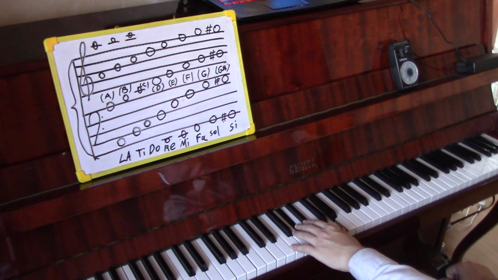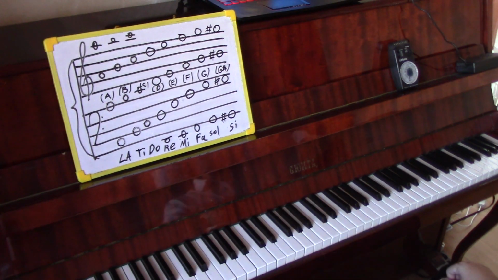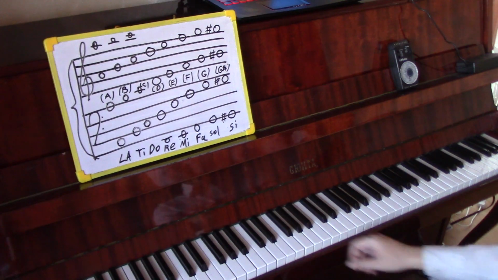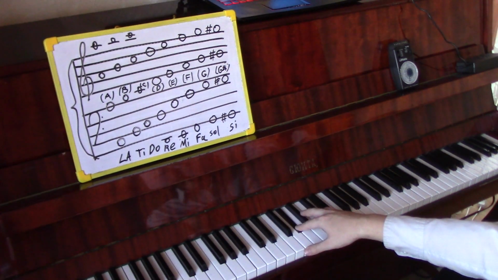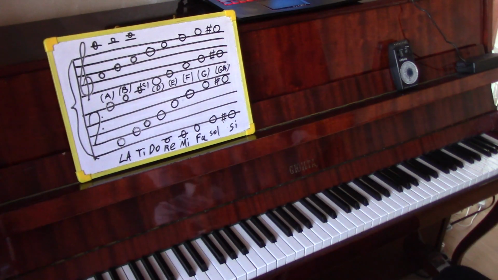So before we had an augmented fifth, but now we have a diminished. Sorry, we had an augmented fourth, but now we have a diminished. We had an augmented fifth here. We'll have a diminished fifth here. And there you go. So yeah. And then you have la, which is basically the same thing.